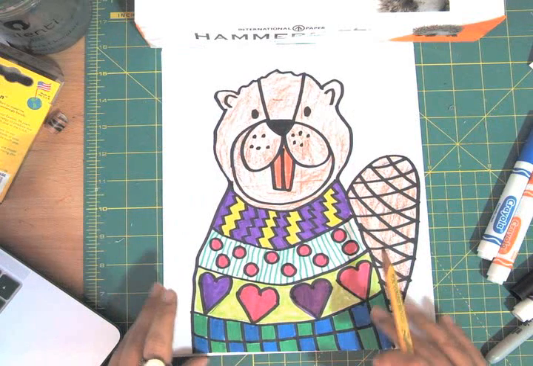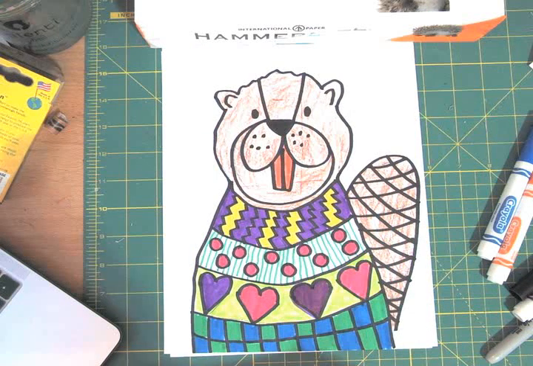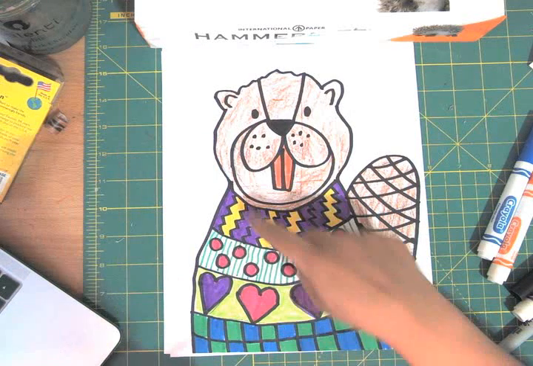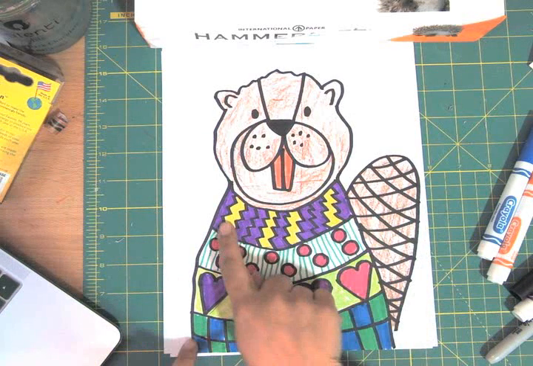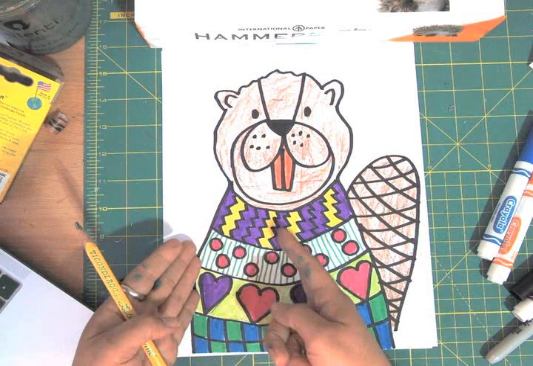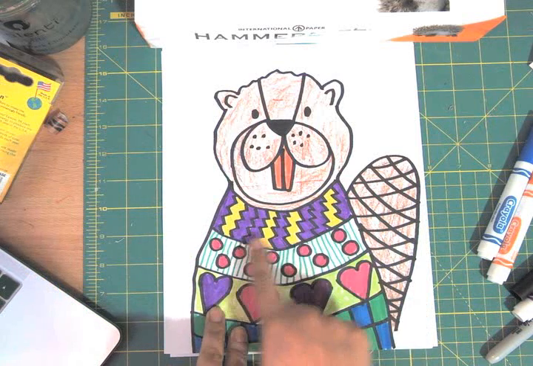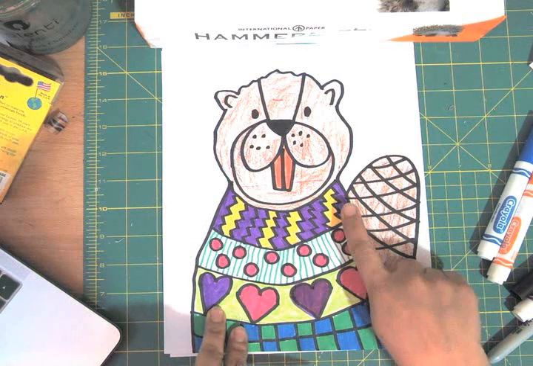So we're gonna do some patterns on our sweater. You can use any patterns you like. You can use lines as I do. I did the lines as a pattern, and I also used color as a pattern. So I did 2 sections here and 1 section here, 2 sections here, 1 section here.